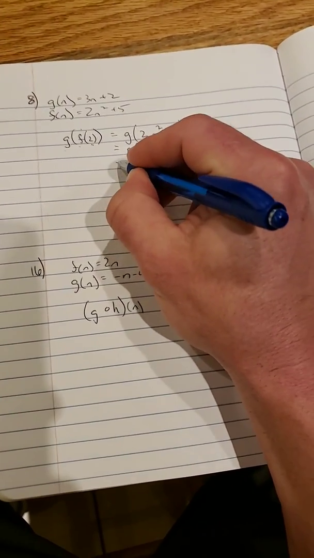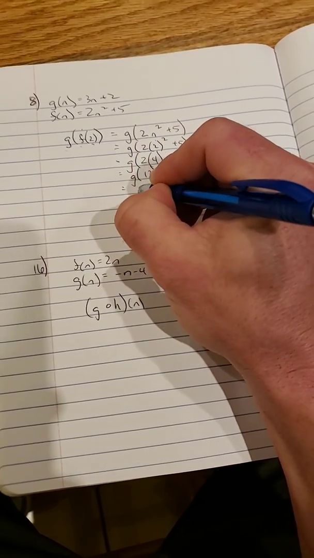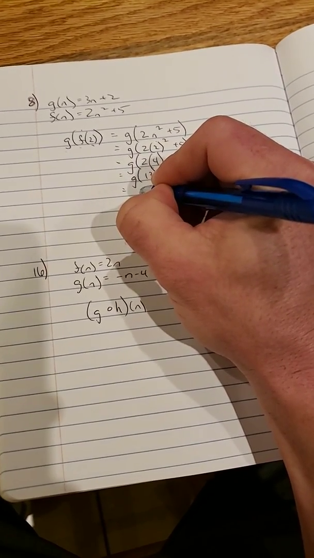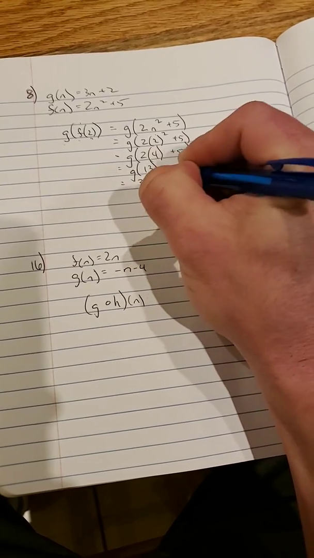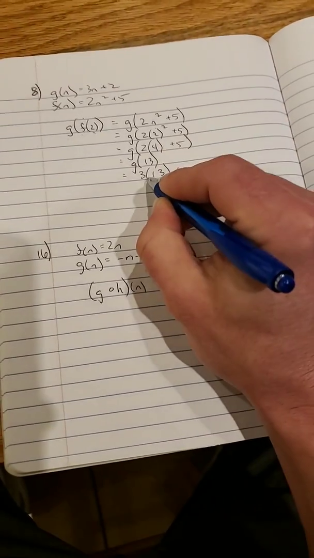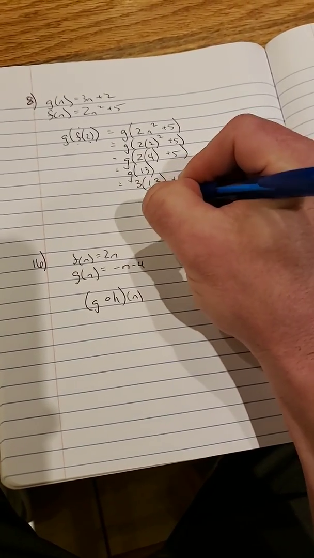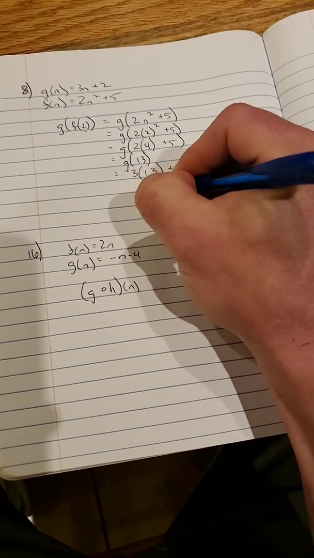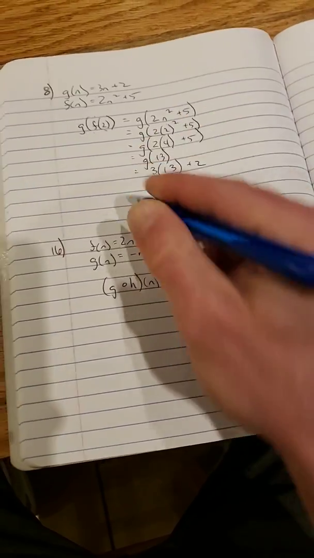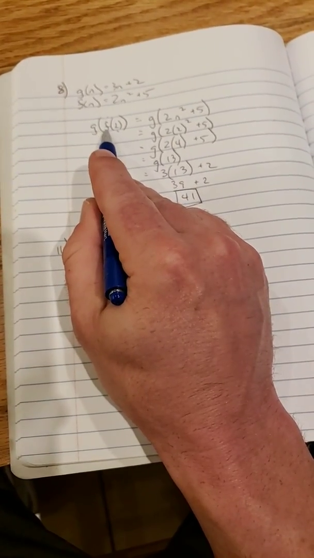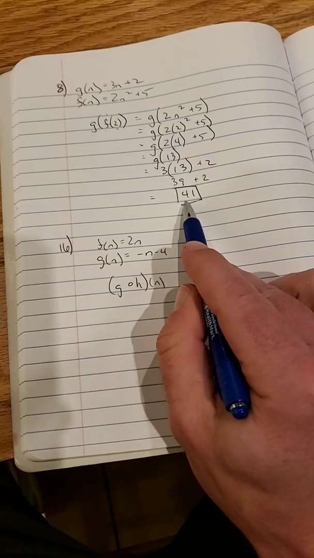So here we go. That goes there, that goes there. We're going to plug in. This is going to be 3 times 13 plus 2. This is 39, plus 2, this is 41. So our g of f of 2 is 41.